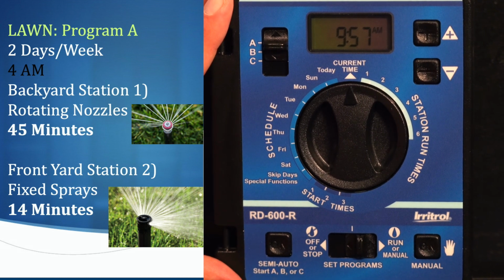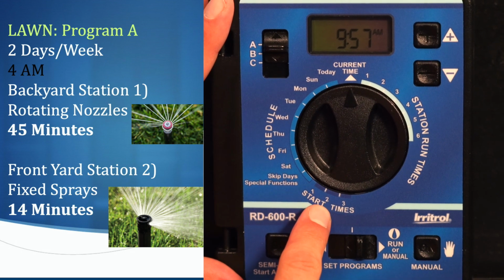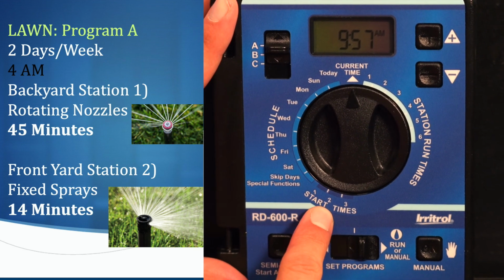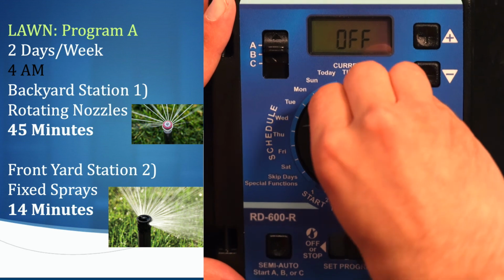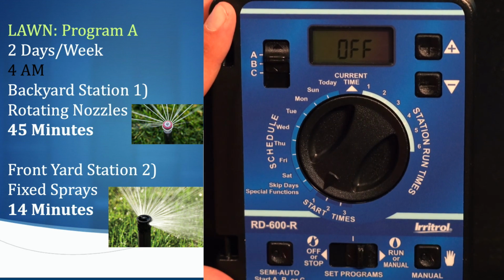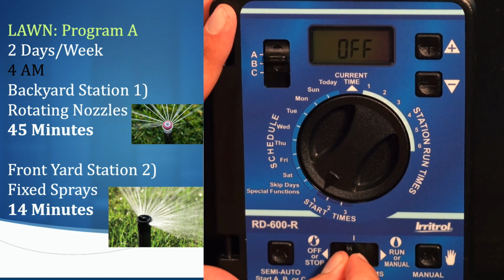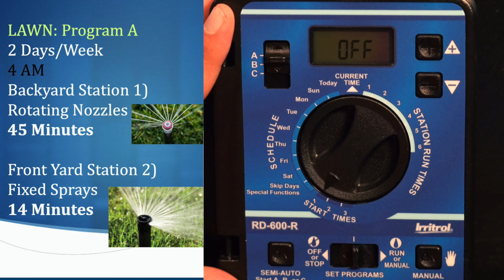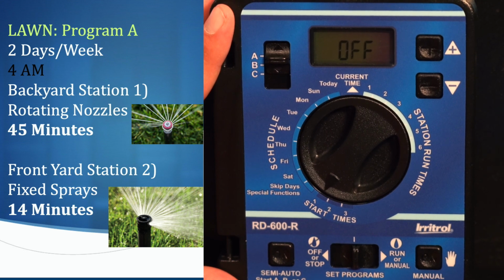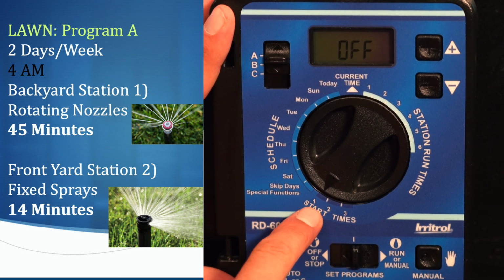And what we're going to do is, I always like to start with the start time. So you can see our 4 a.m. is our start time. So I'm going to turn this dial all the way down here to start time. And before we make any changes, we need to make sure that we're in the set programs. This particular controller, this is essentially your edit. So usually when you walk up, it's going to be in run, or it'll be in off if you had a rain event. So make sure you're in the middle for set programs.